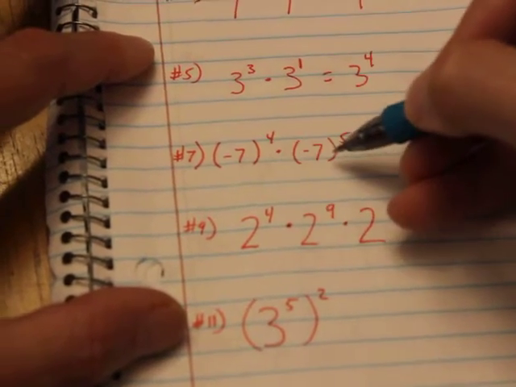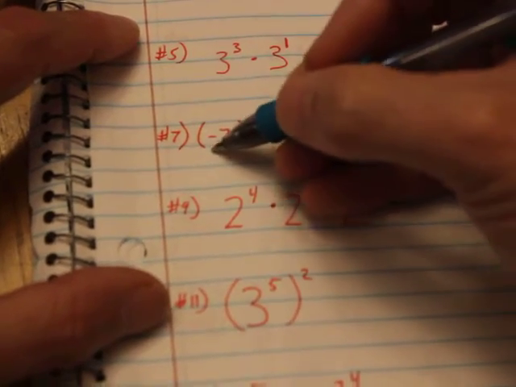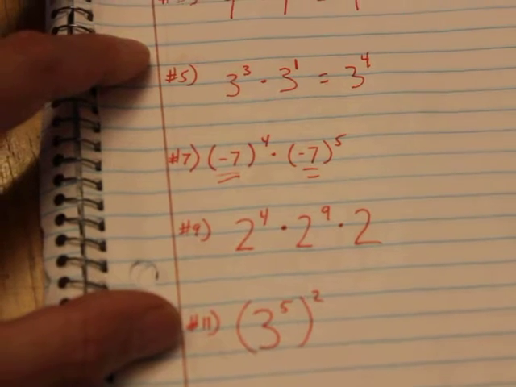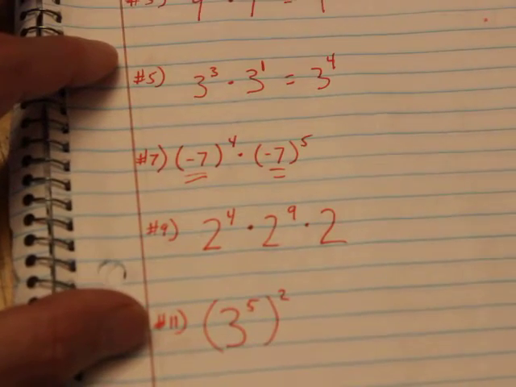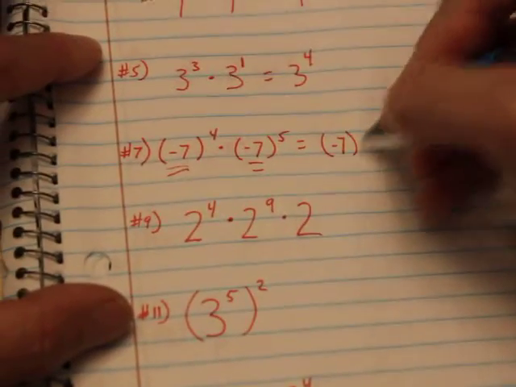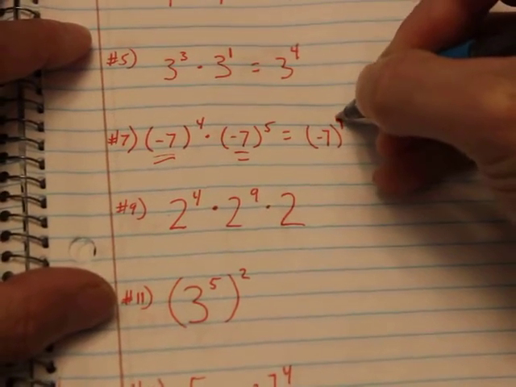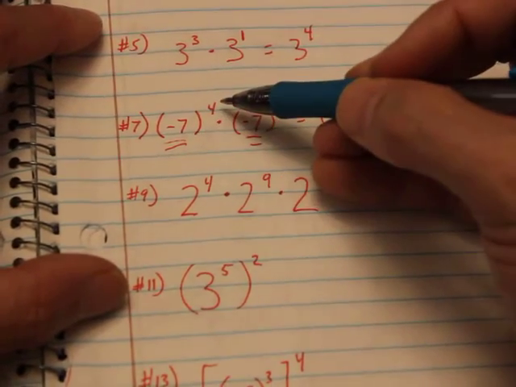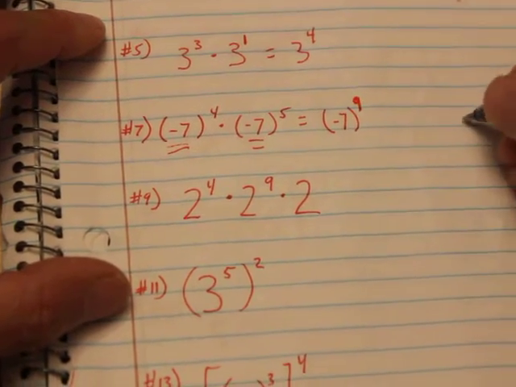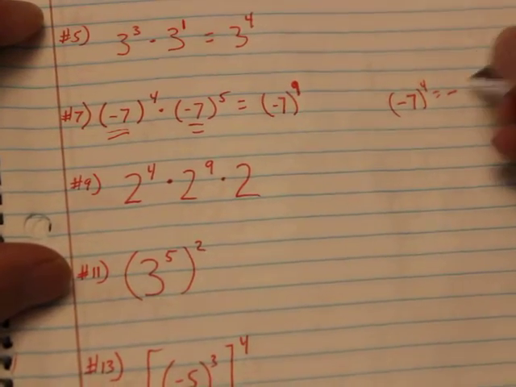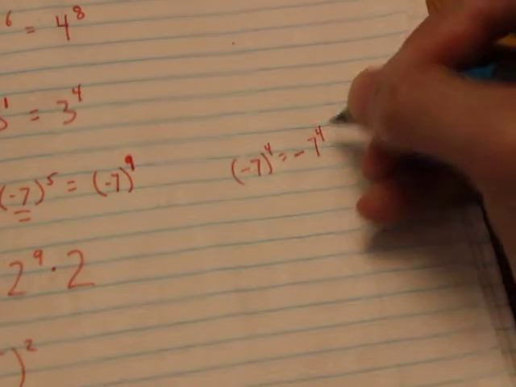Okay, number 7. What if it's a negative number raised to a power? Well, as long as they're exactly the same base, which these are both negative 7, raised to the 4th power and raised to the 5th power, I just add the exponents, so it's negative 7 to the 9th power. The parentheses are very important because negative 7 raised to the 4th power is not the same as negative 7 raised to the 4th power without parentheses.